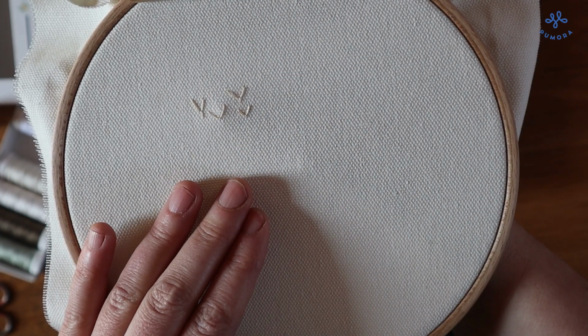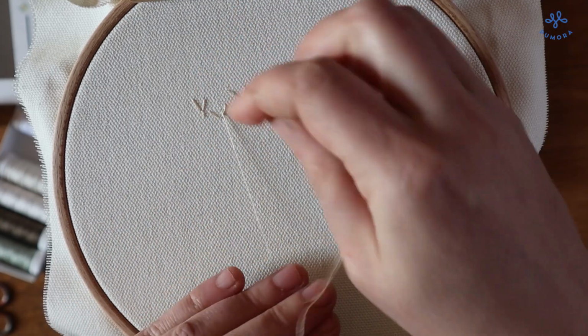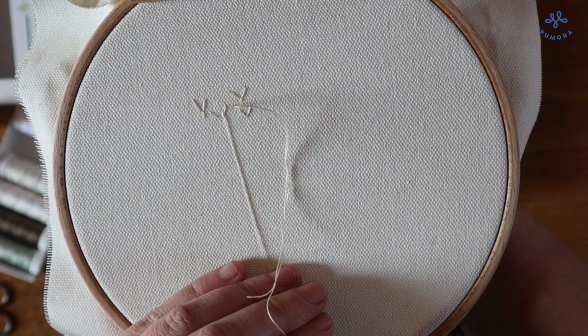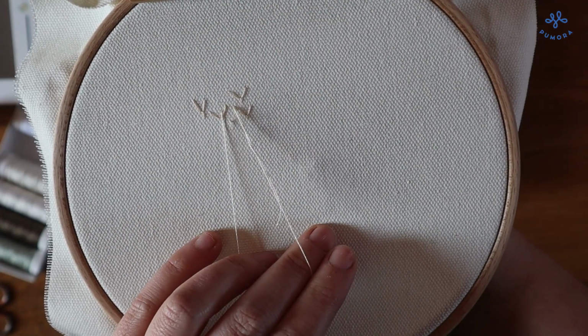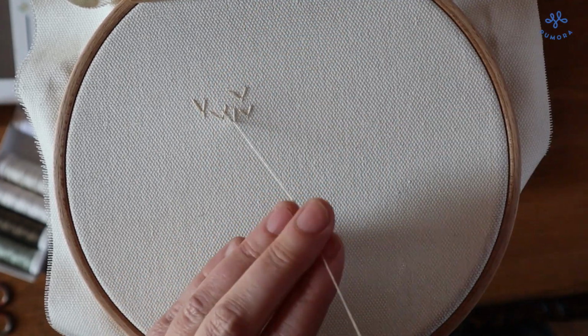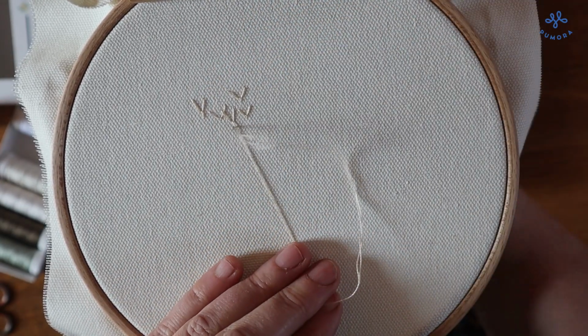So this variation is more like the base stitch, and I'm doing more wider stitches like the one I overlapped in this stitch.